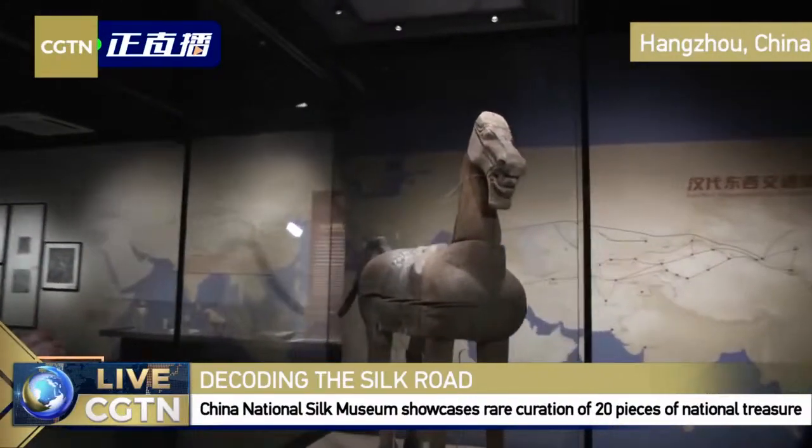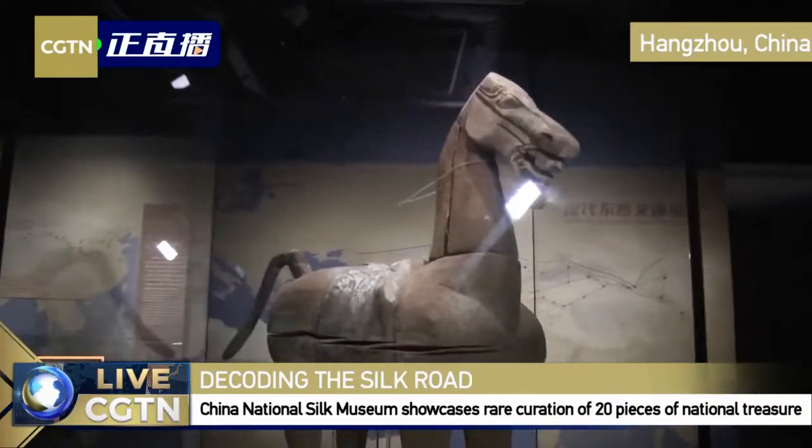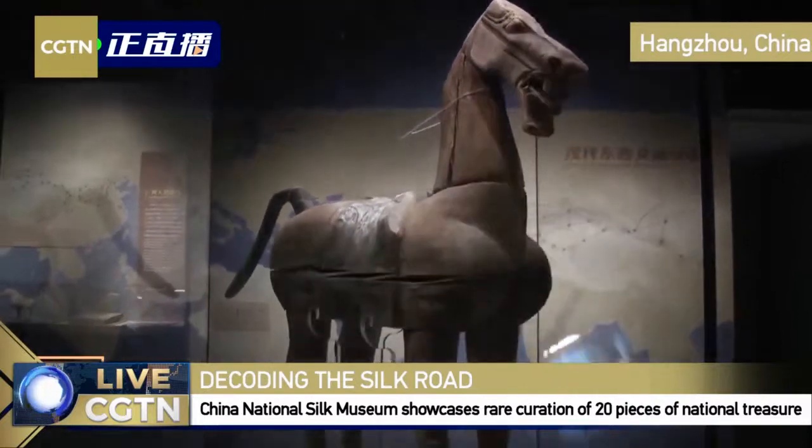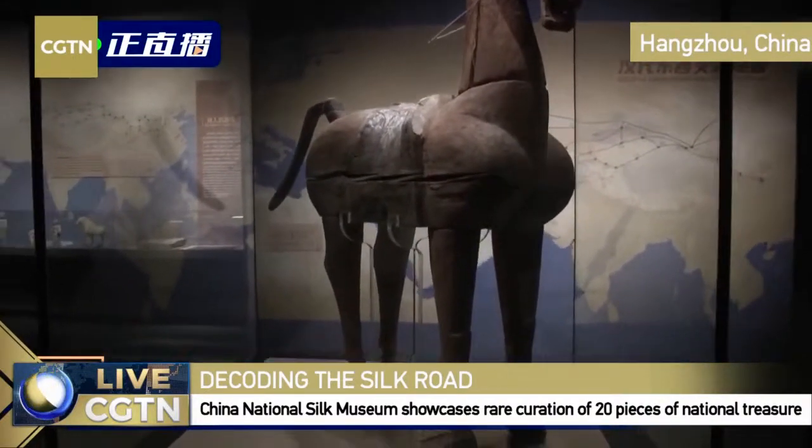So here I can see a wooden horse. So it is very difficult to preserve a wooden article.